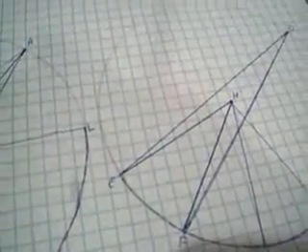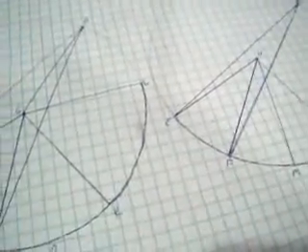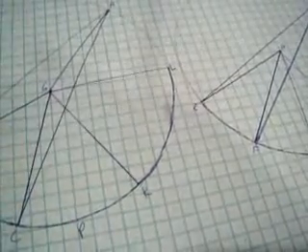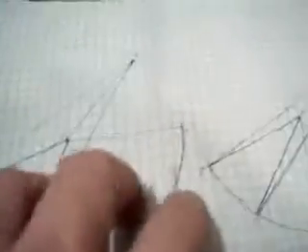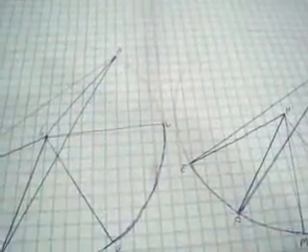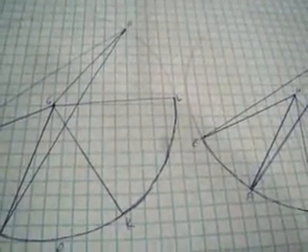Therefore, as the circumference BC is to EF, we have BC here, EF here, so is the angle BGC to the angle EHF. This is by Euclid Book 5, definition number 5.